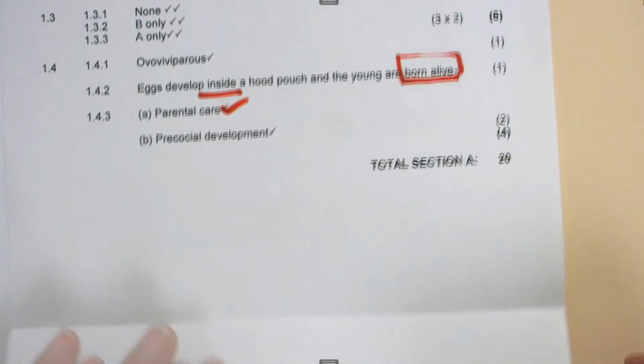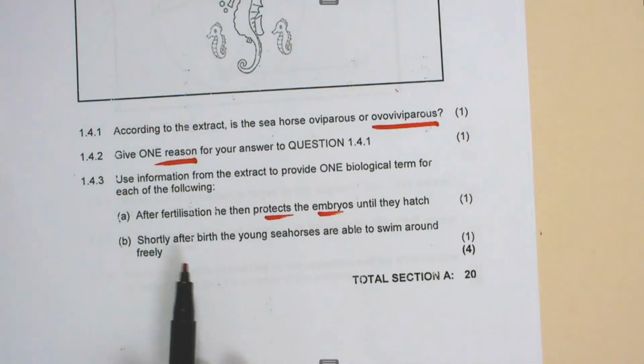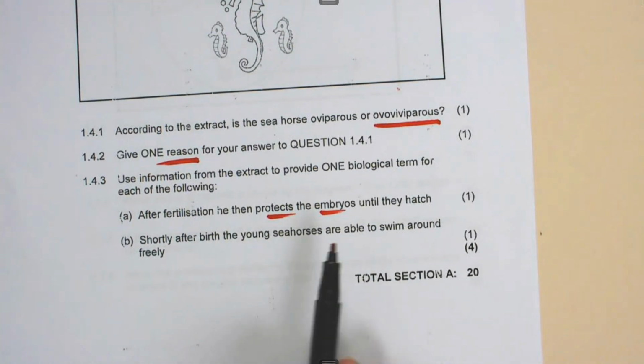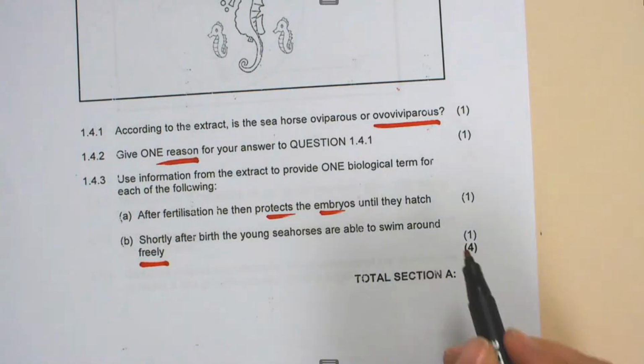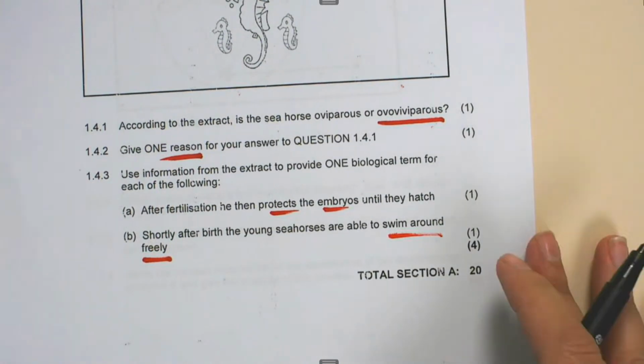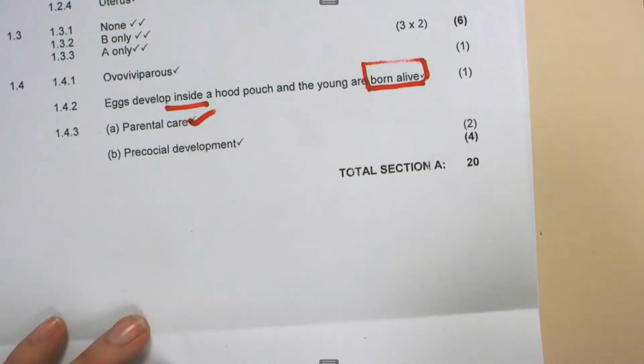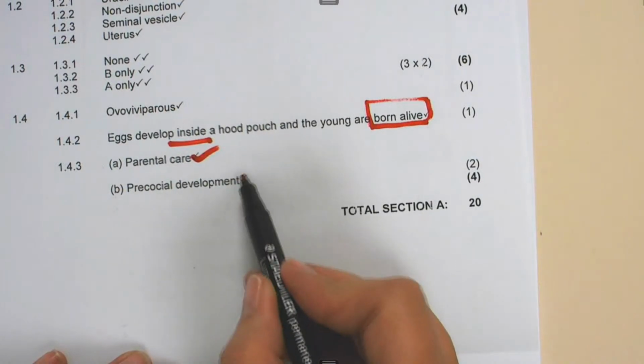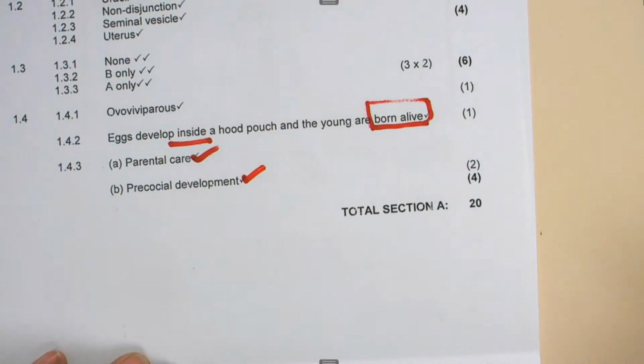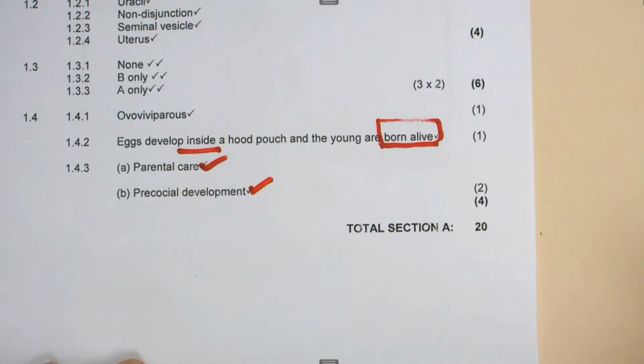And the next one has: shortly after birth, the young seahorse are able to swim around freely, meaning that it can look after itself, and that would be precocial development according to the marking guidelines.